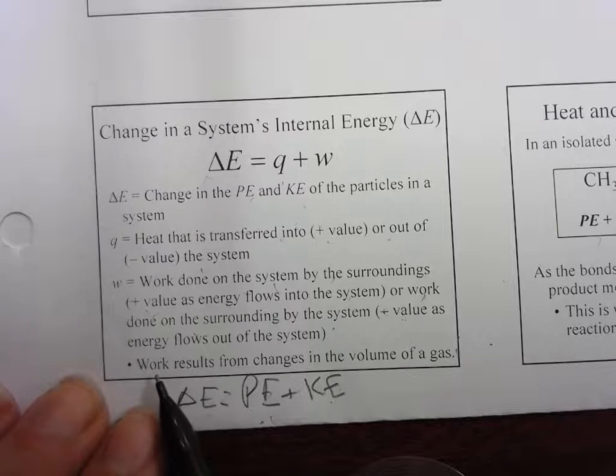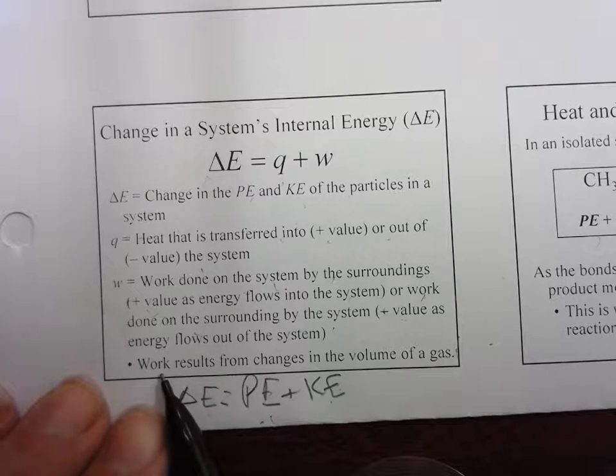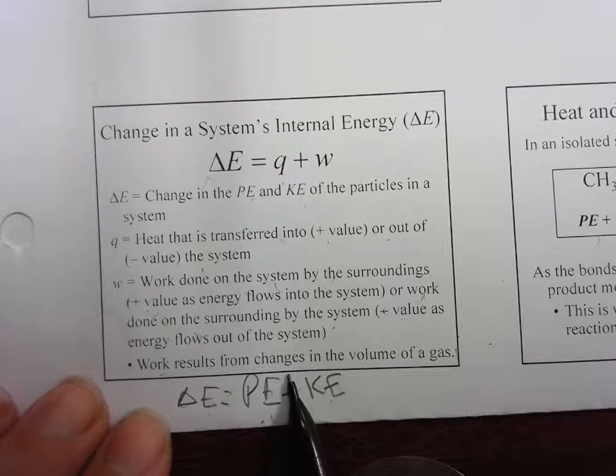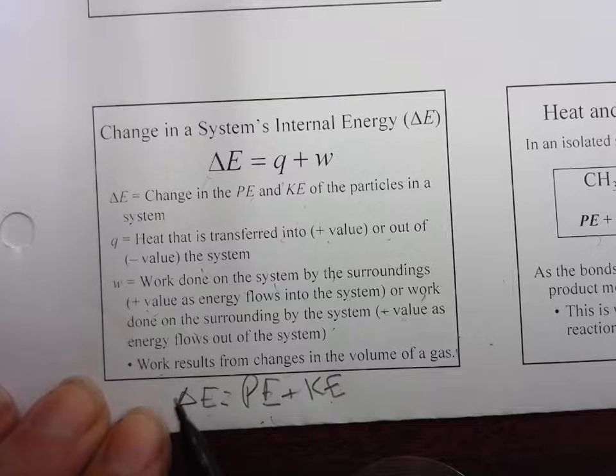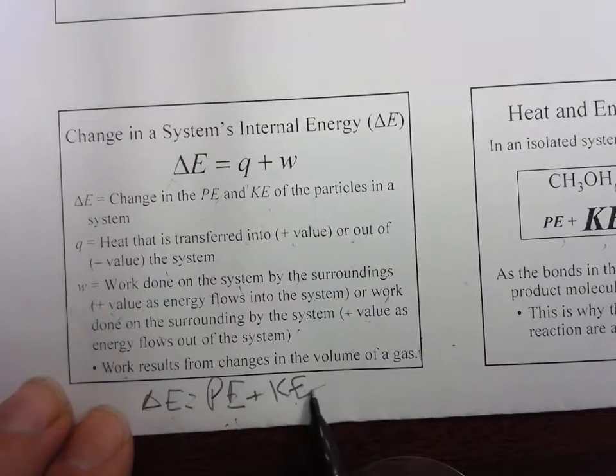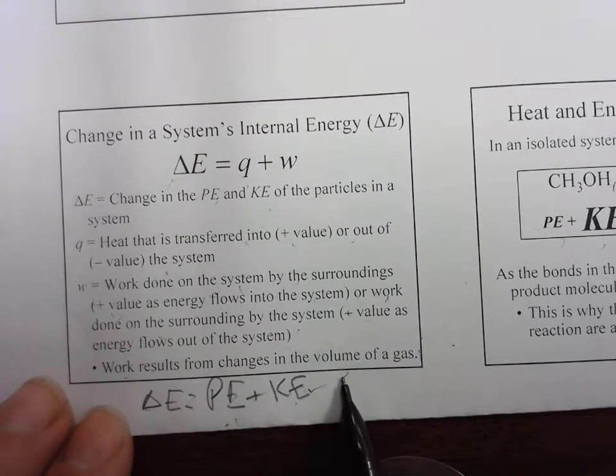Okay, work in chemistry terms generally is the result of a change in the volume of a gas. So we just finished talking about the ideal gas laws. So work results from changes in volume. So we just did an experiment, we just did equations and work dealing with change in volume of a gas, so that relates really nicely to our ideal gas law.